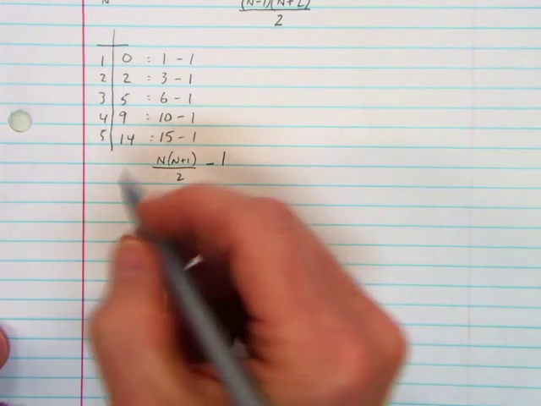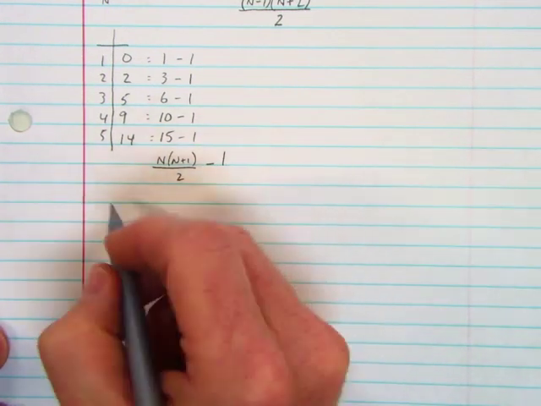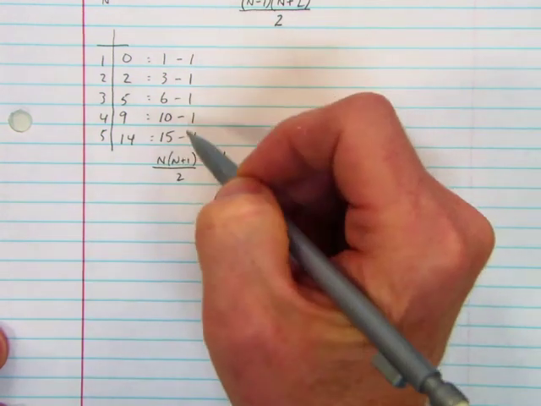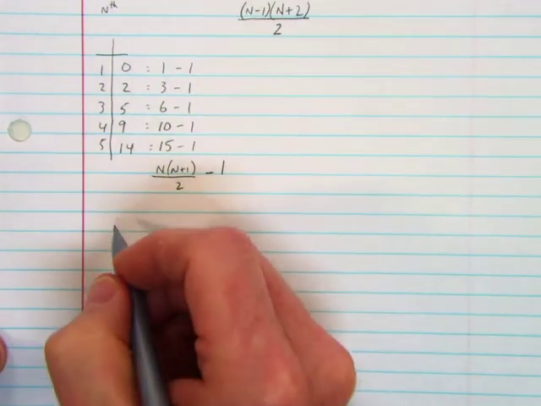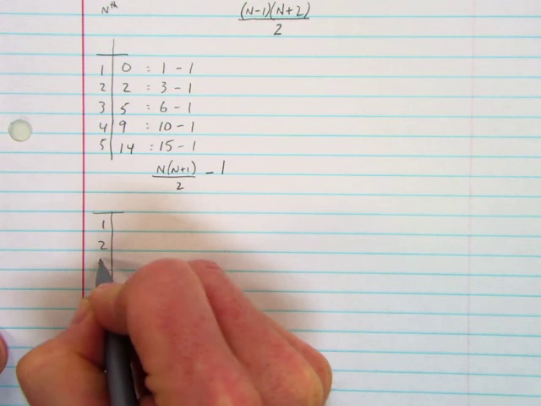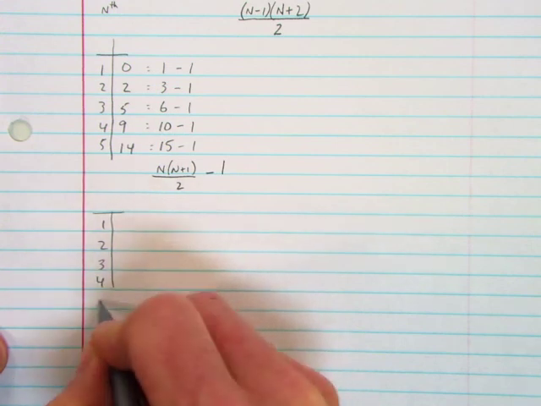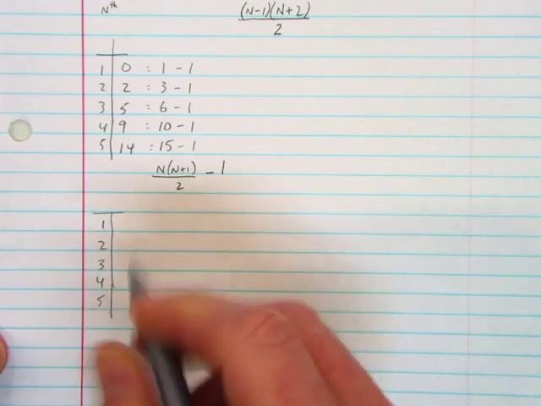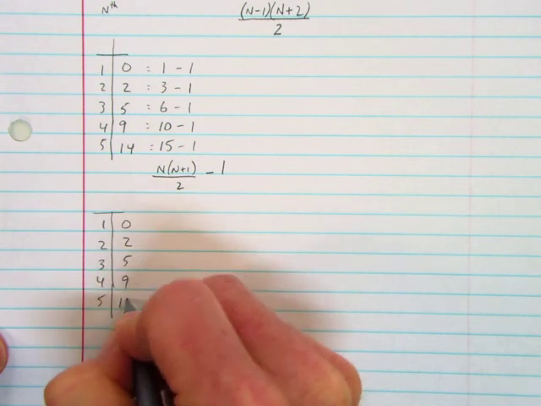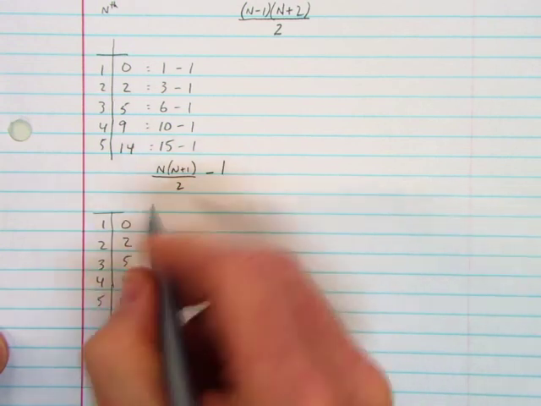Now I'm going to go back. I'm going to look at this a third way. So we've already looked at the first two before. If I did it as 1, 2, 3, 4, 5, I have 0, 2, 5, 9, 14.